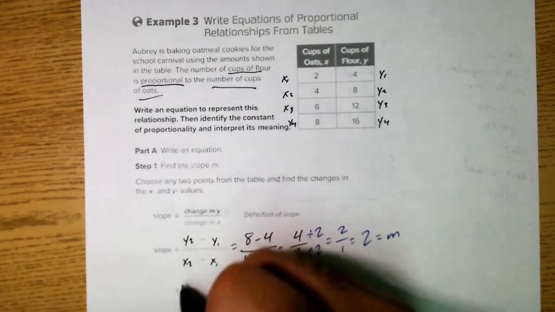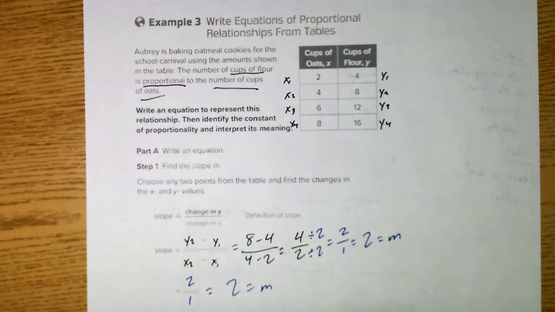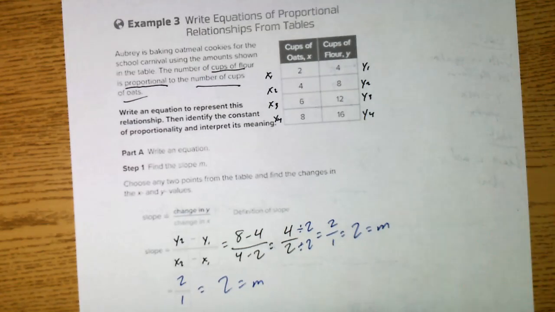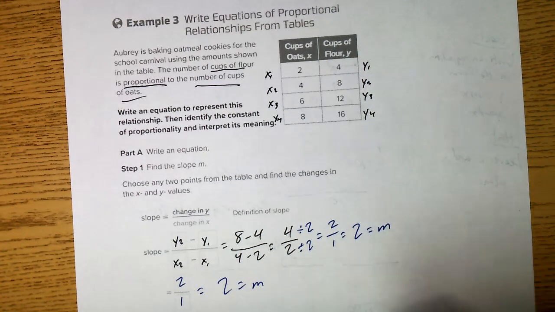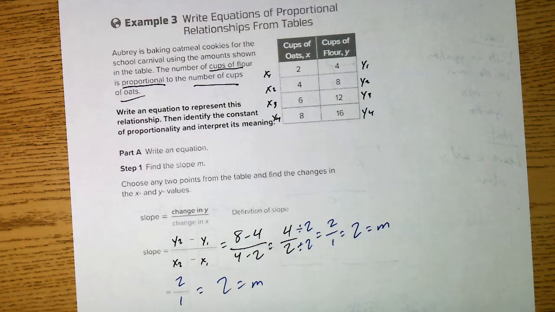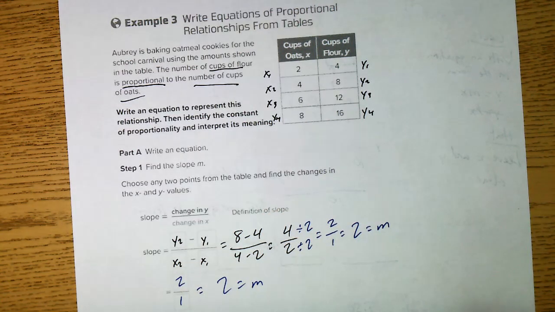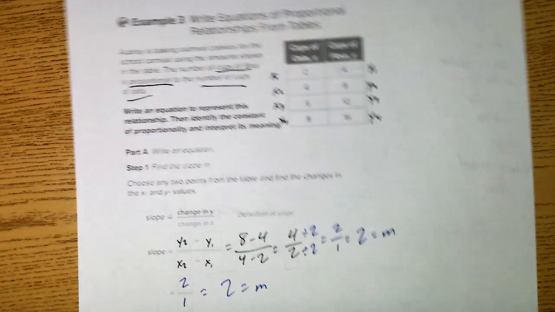We did all this work down here. 2 over 1 equals 2 equals m. Plug it in to get your formula. y equals mx. We're not touching x or y, just plugging in the m that we found. Find the constant of proportionality. Well, that's m. That's 2 over 1, which is just 2. Interpret its meaning. 2 cups of what went first? Well, it's y over x. So 2 cups of flour per cup of oats.